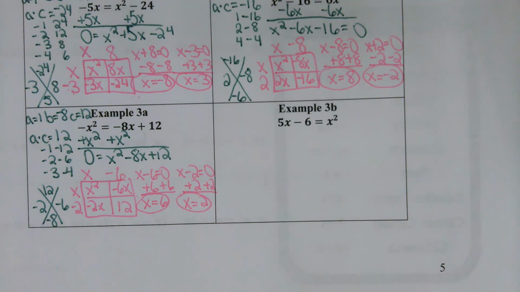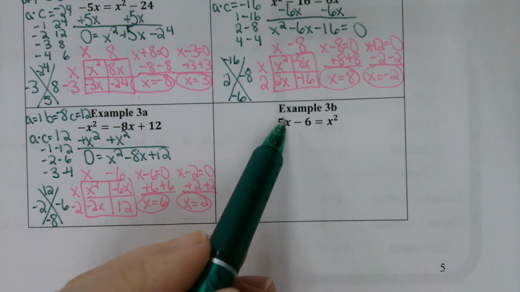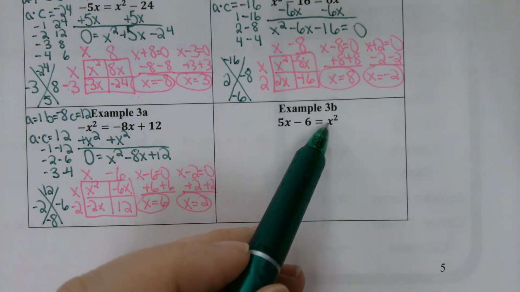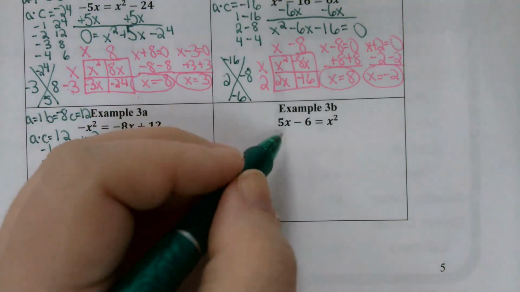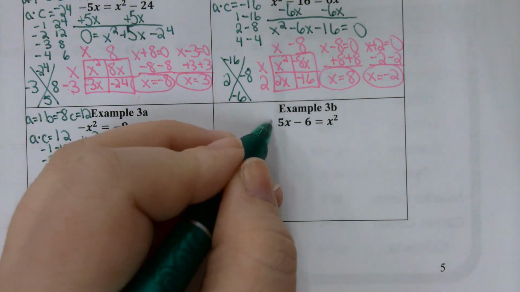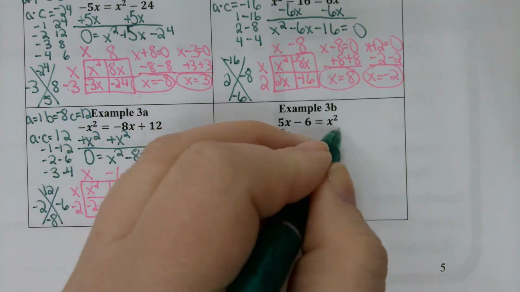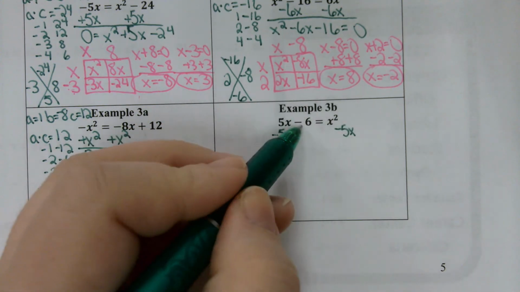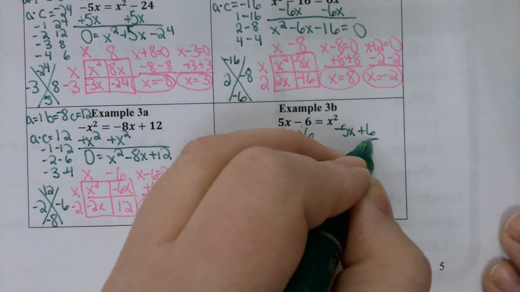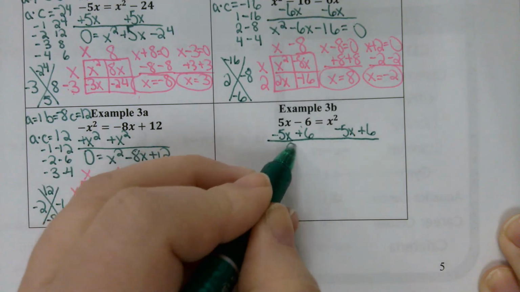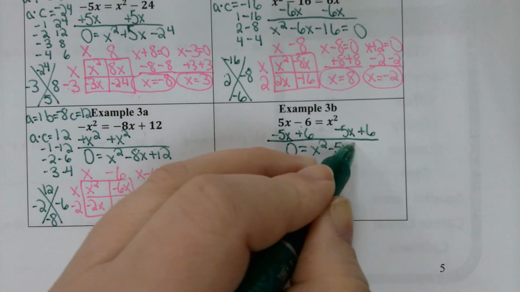Let's try one more. Now it may look very easy to just try to subtract this x squared from both sides, but that would make this x squared term negative, and we want to always keep x squared as positive. So instead, we're going to move the 5x and the negative 6. To move 5x, we would subtract 5x from both sides. And to move 6, we would add 6 to both sides, leaving us 0 equals x squared minus 5x plus 6.